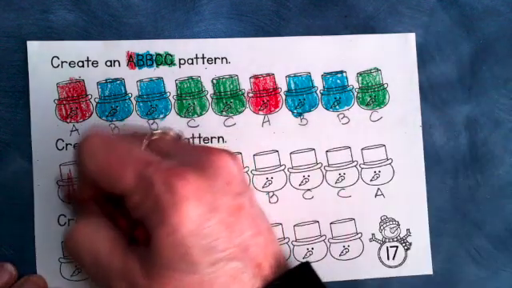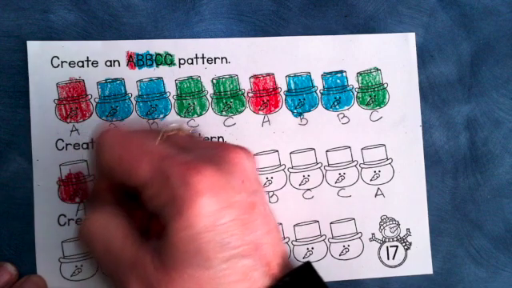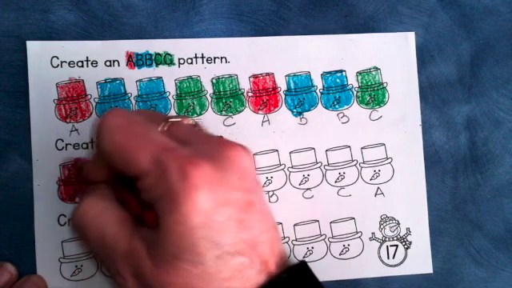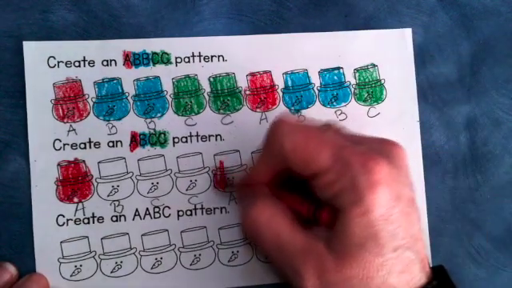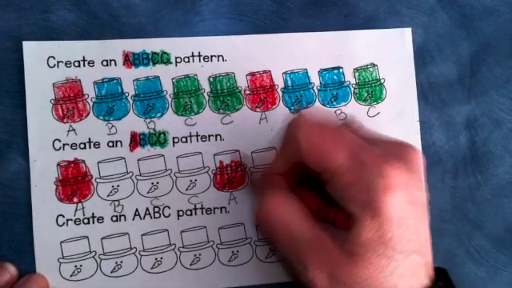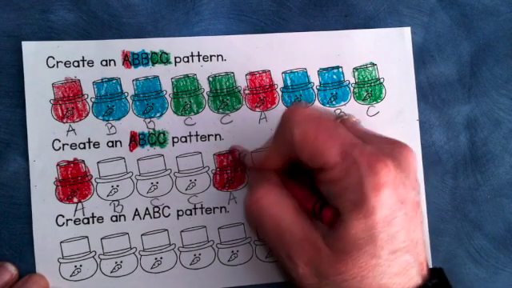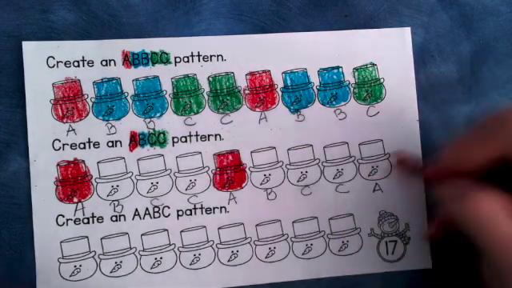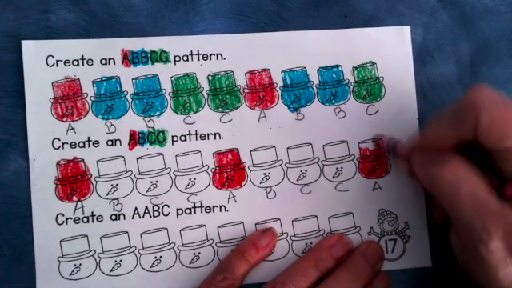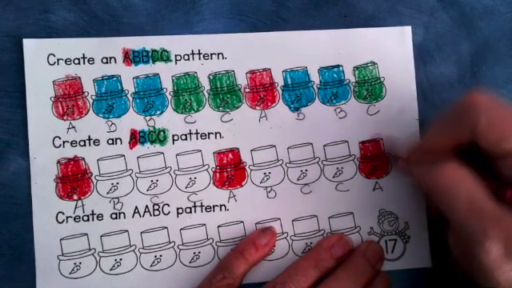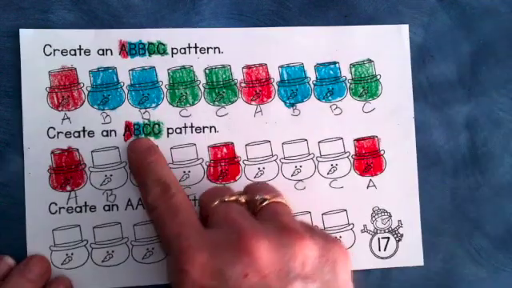So all my A's are going to be red. Go through to all my A's. And then the last one. Then I go back and do my B's blue.